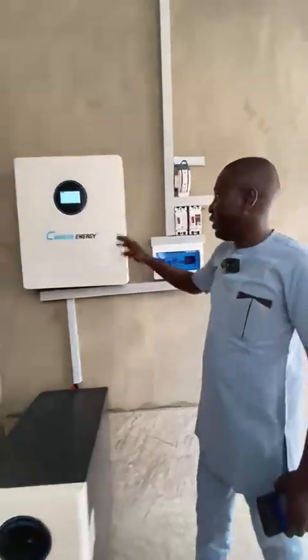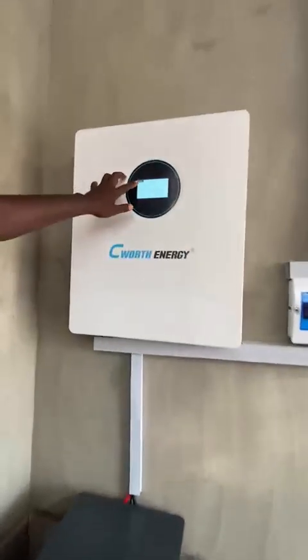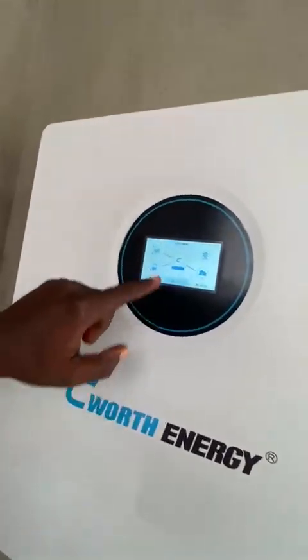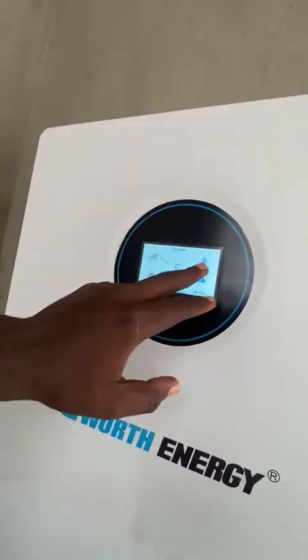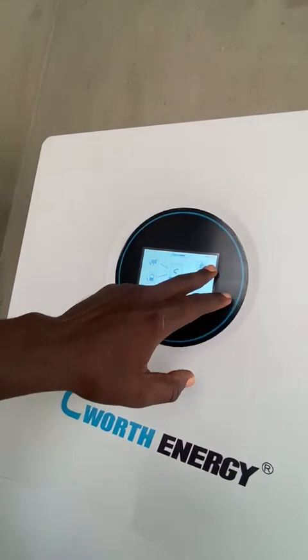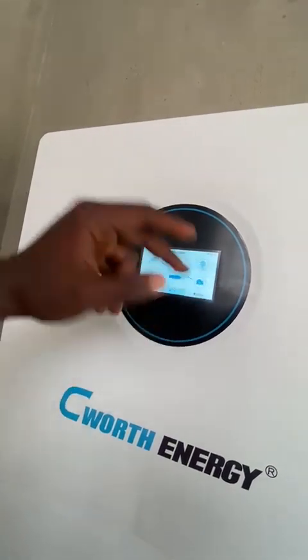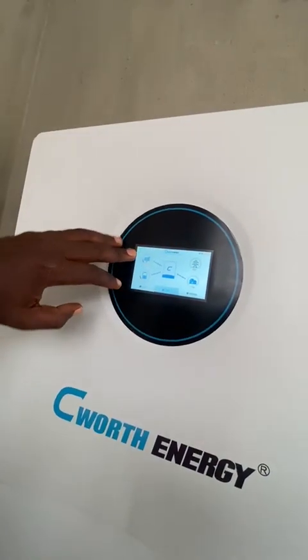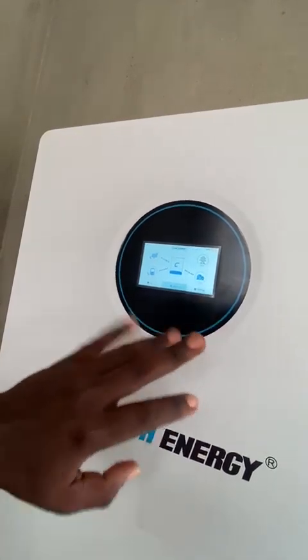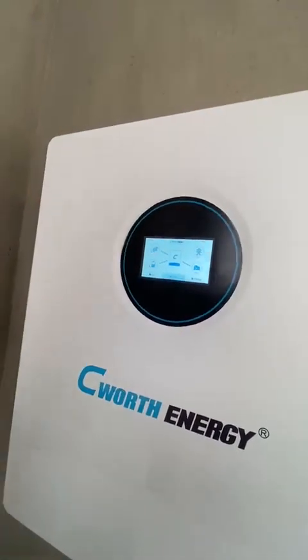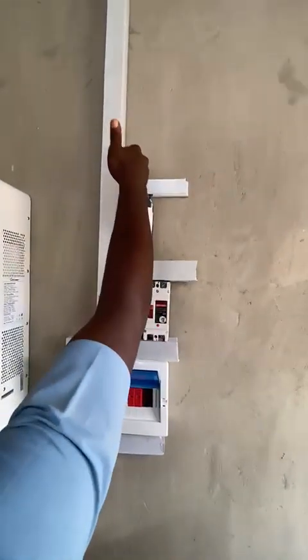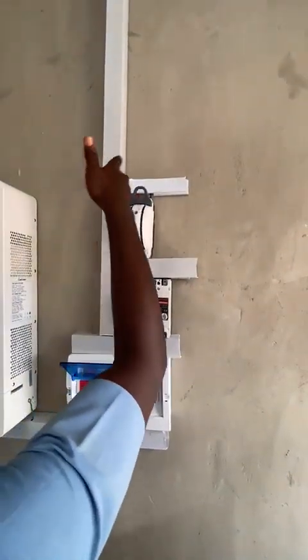Then another thing here is the Cworth. This is the latest Cworth 12 kilowatts. It's touch screen. So from here you can see the load from the power holding company, which we call NEPA here, is 0. We have from the panel, from the battery, and the load in the house. Currently we have tripped off the load in the house. So we have a knife changeover switch here for the house, supplying both the inverter and the NEPA.